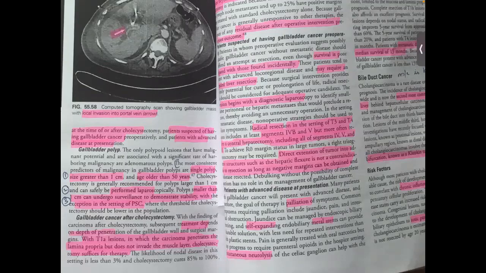So next is radical resection in the setting of T3, T4, which includes segment 4B and segment 5. More often, it requires a central hepatectomy, which includes segments 4, 5, and 8. So central hepatectomy means segment 4 on the left liver and segments 5 and 8 on the right liver. Direct extension of the tumor into adjacent structures such as the hepatic flexure is not a contraindication to resection as long as negative margins can be obtained. So the principle for gallbladder surgery is, if we can obtain negative margins, it is not a contraindication. We can go ahead and resect as much as we want.